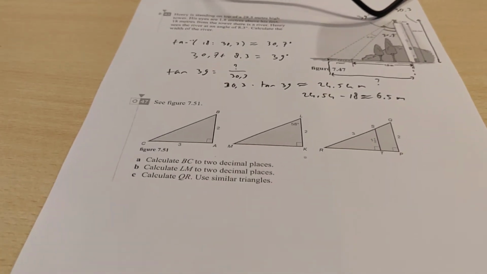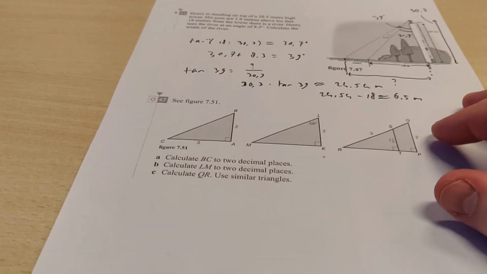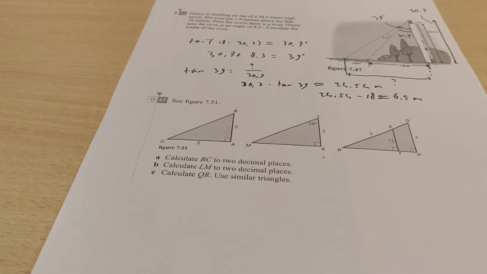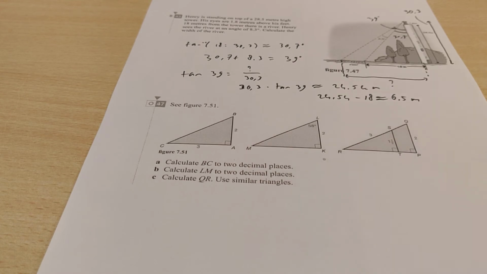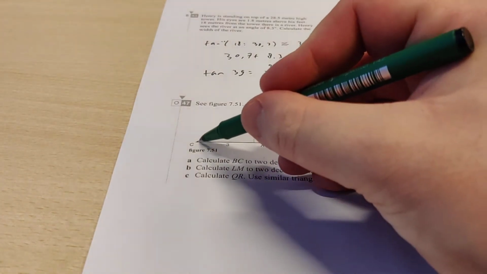47 is not a more difficult exercise, but 47 uses a few things that we also learned earlier, like the Pythagorean theorem, and also here you can use something that you learned in chapter 2, and then you learned something about similar triangles, right? You have to make a ratio table and all of that. So first we're going to take a look at this one. We need to calculate BC.